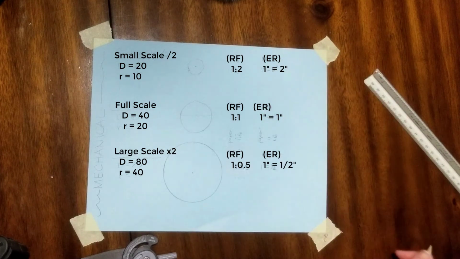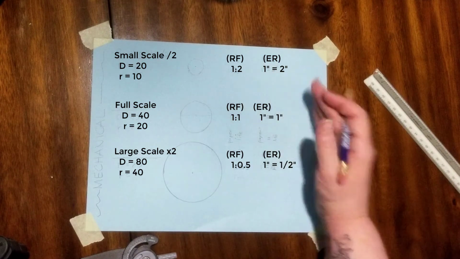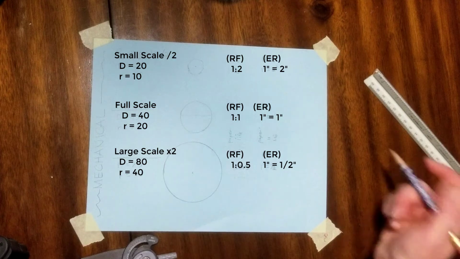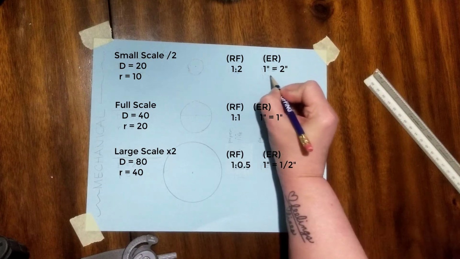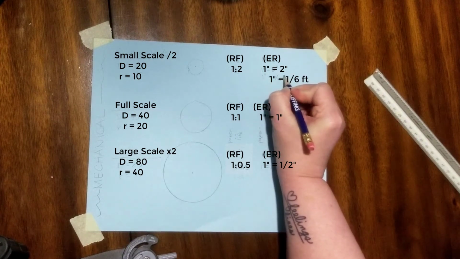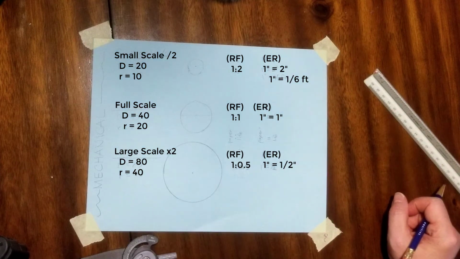Now you may be saying to yourself, these numbers are the same. But that's because the units are the same. I could have said 1 inch equals 1/6 foot. Then the numbers wouldn't be the same.